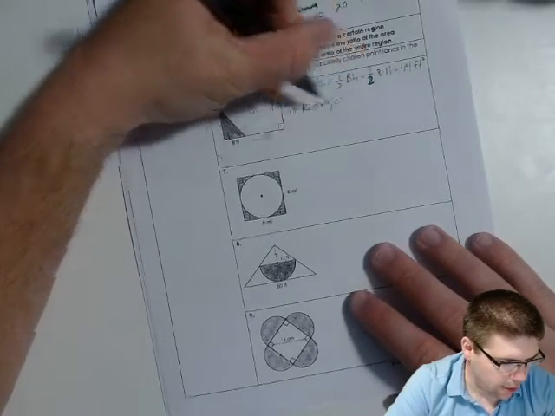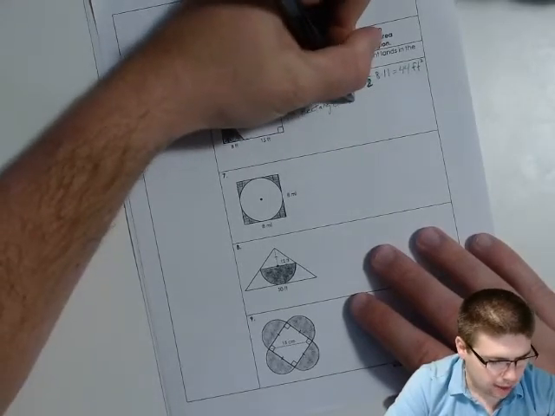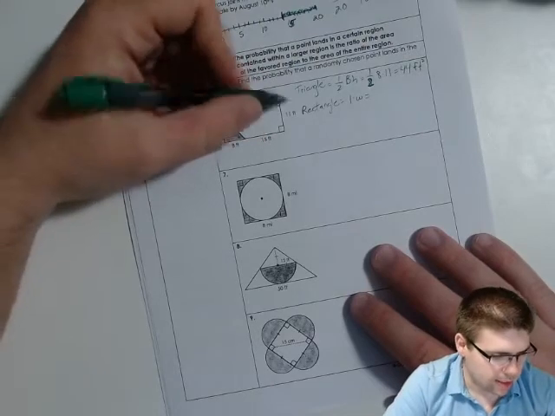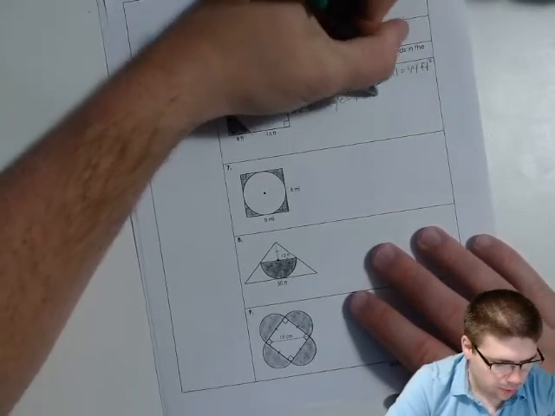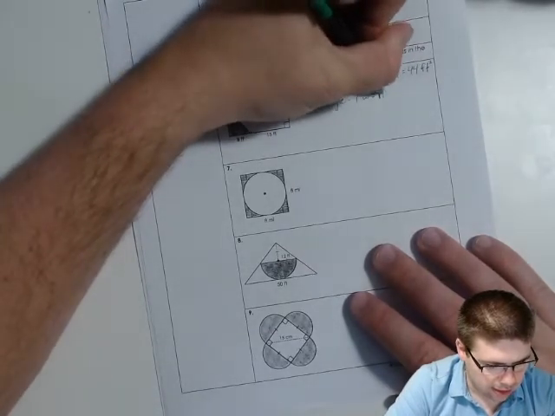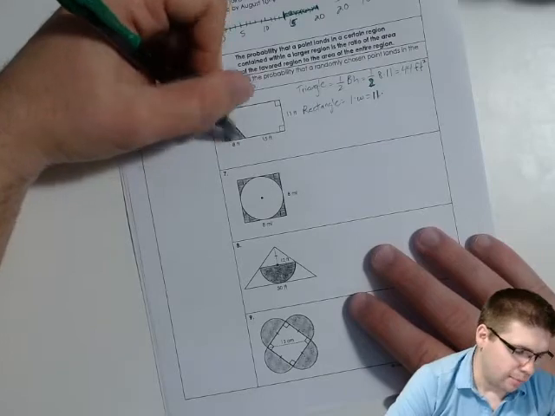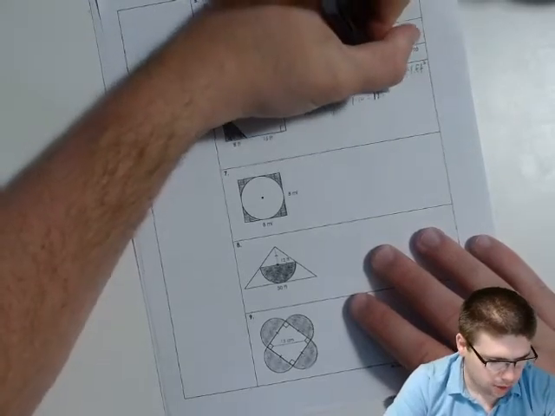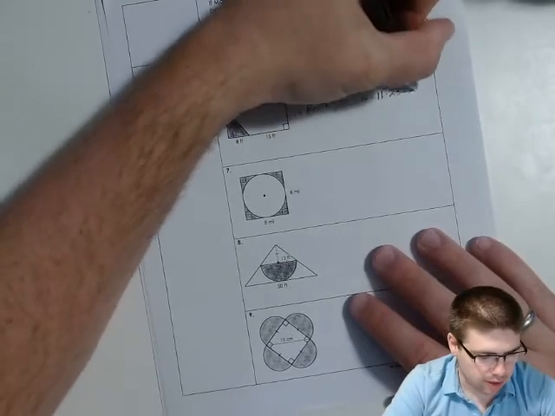is just length times width. We could call the length 11, it doesn't matter which one we call which. We call that the length 11 times, but then we have to add these two together, 15 plus 8, so that is 23. 11 times 23 gives us 253.